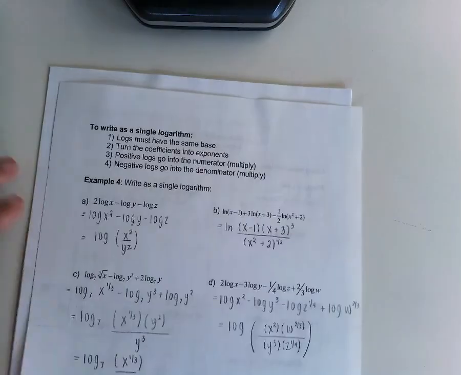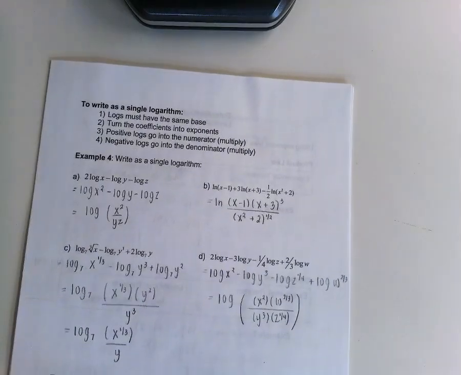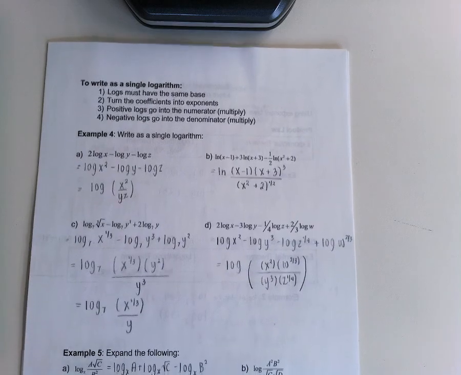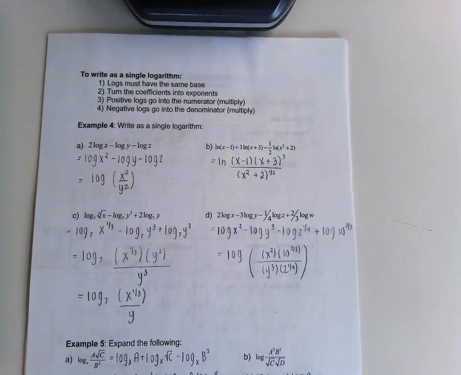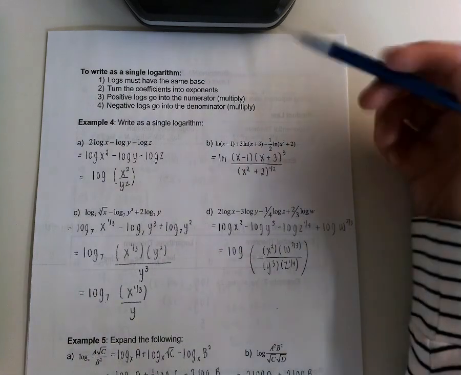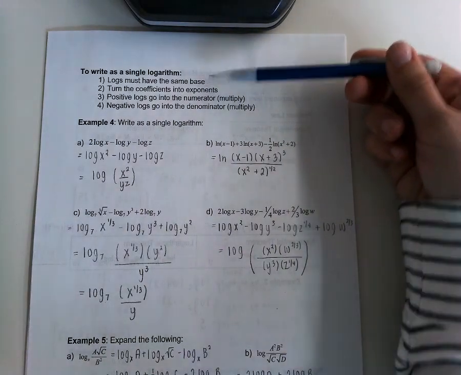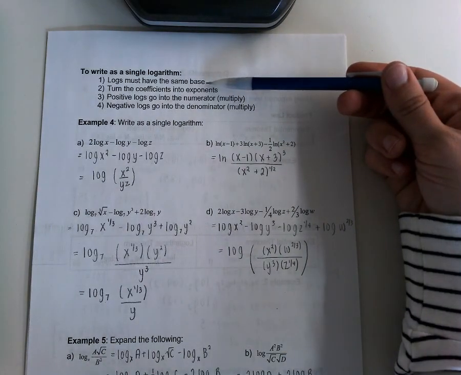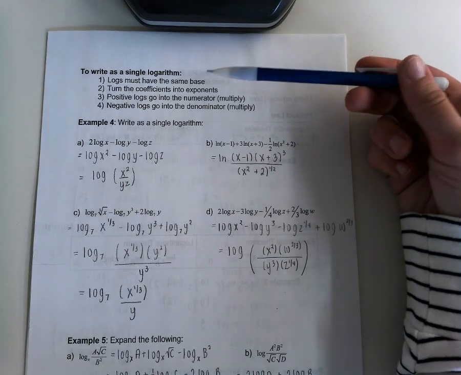We can use these log laws to do a few different things. We can either simplify logarithmic functions or we can expand them. We're going to start by doing some simplification, or writing as a single logarithm. The first thing you always need to make sure of is that the logs have the same base. If they don't have the same base, then none of these rules apply.